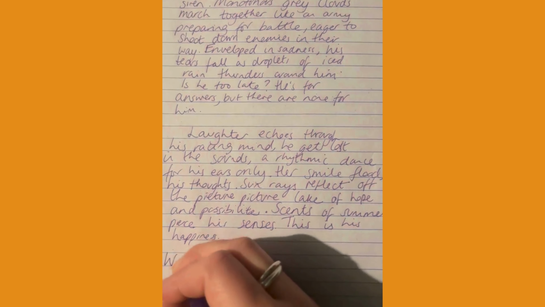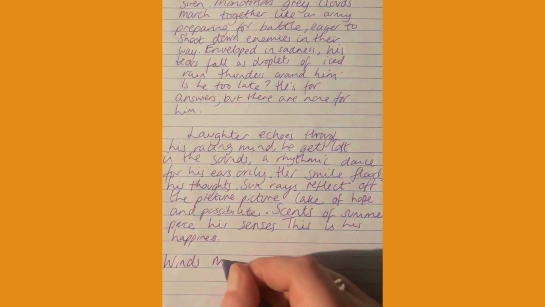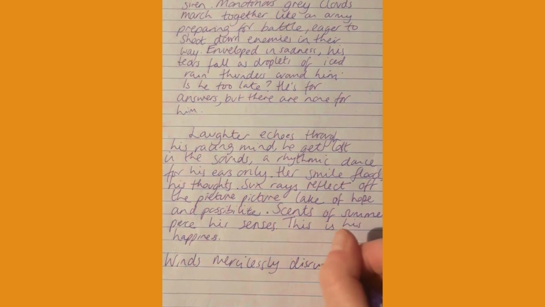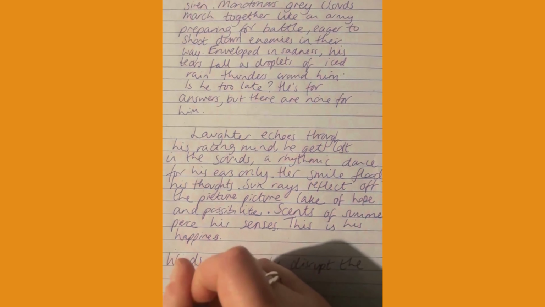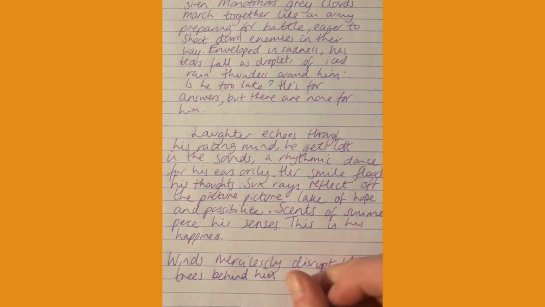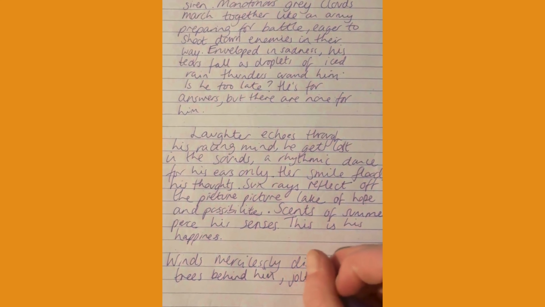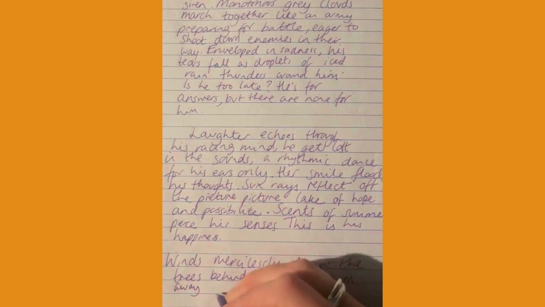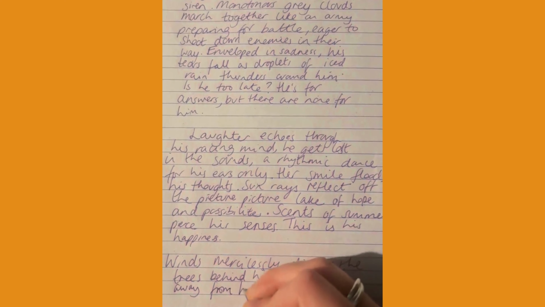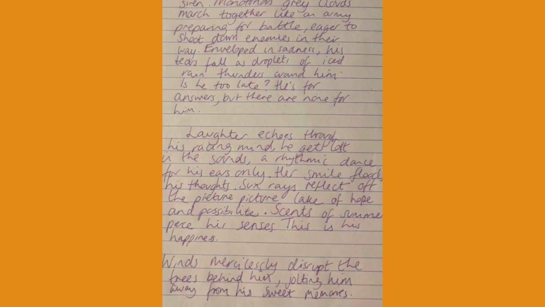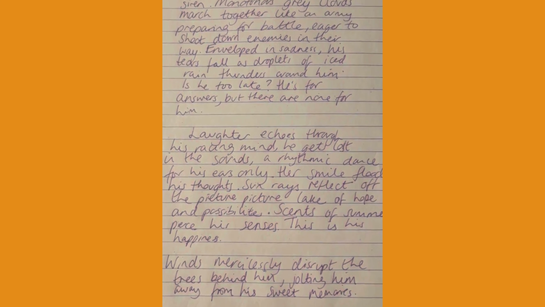So let's go with winds mercilessly, lovely little word, disrupt the trees behind him, jolting him away from his sweet embrace. Again, there are lots of different words that you could use. There are lots of different things that are a bit more effective, but for the purposes of the nugget, I want to show you just how that looks.